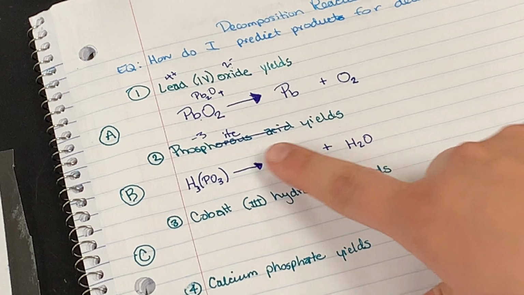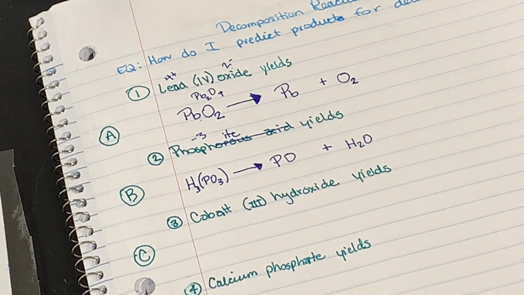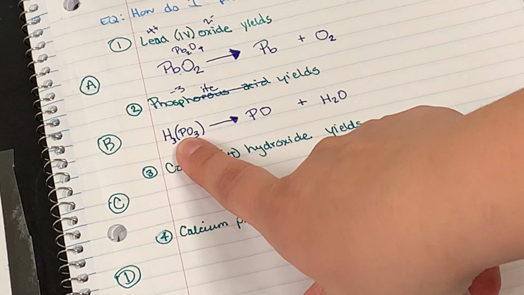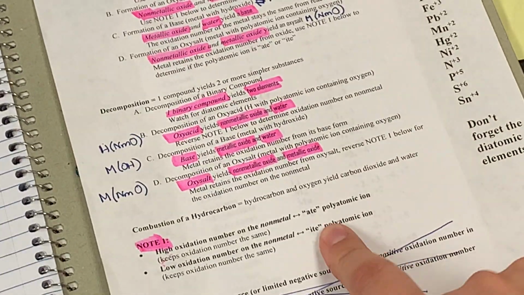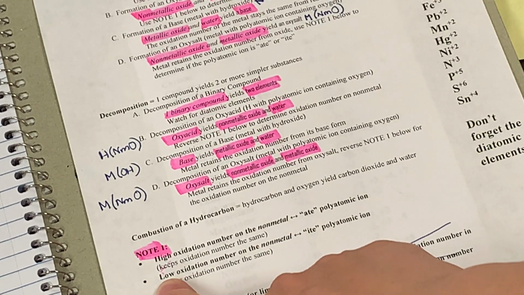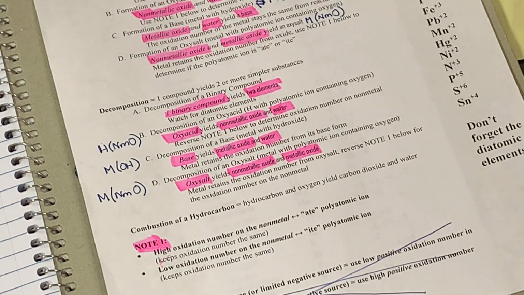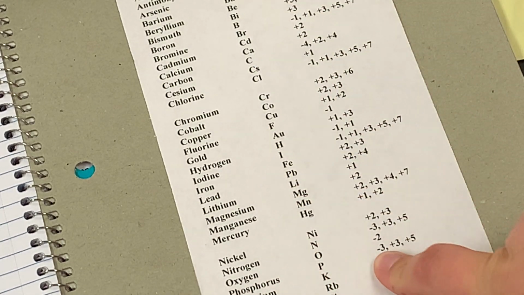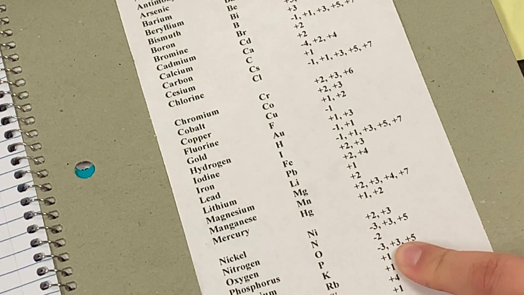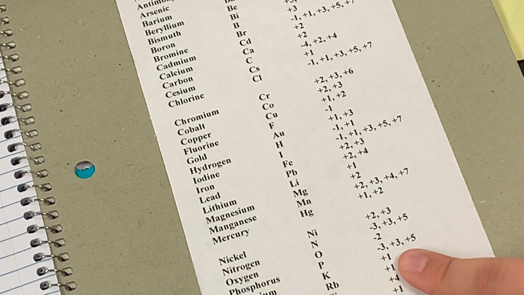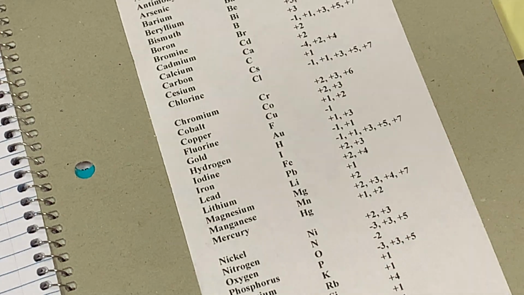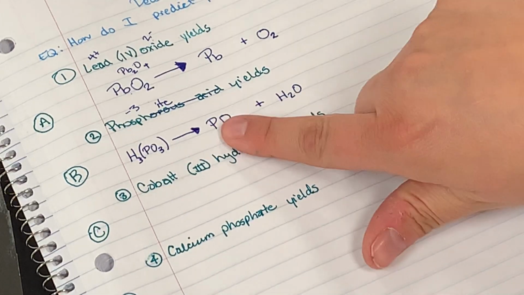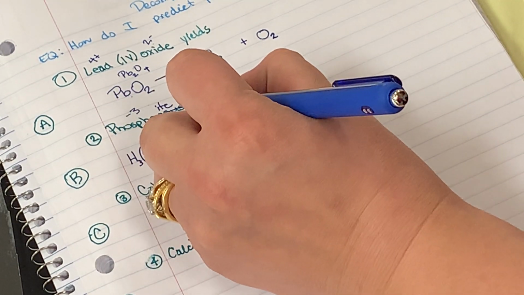Now, we got to figure this guy out. So what we're going to do here is we're going to go backwards with our note 1. So we have the ITE polyatomic ion here. So if we go over here to our note, the ITE polyatomic ion is the low oxidation number. So now we go to our oxidation chart, and we're going to find phosphorus. Remember, the negative is for when it's an anionic compound, so we're looking at the 3+ and the 5+. We want the low one, so that's going to be a charge of 3+. Okay? So for this, our P has a charge of 3+.